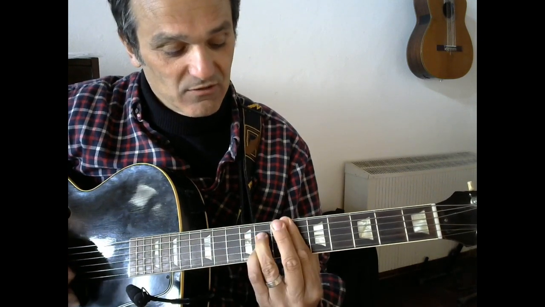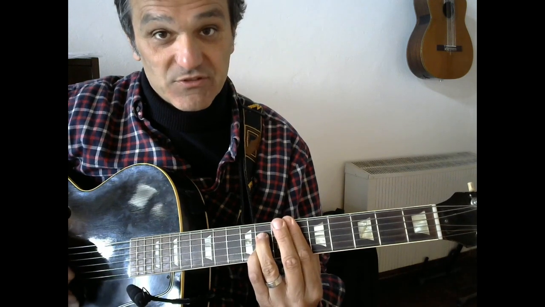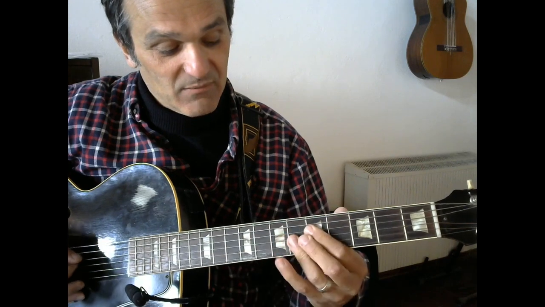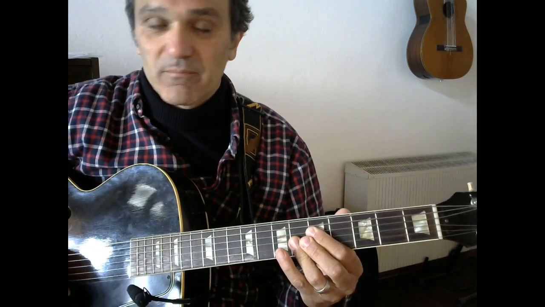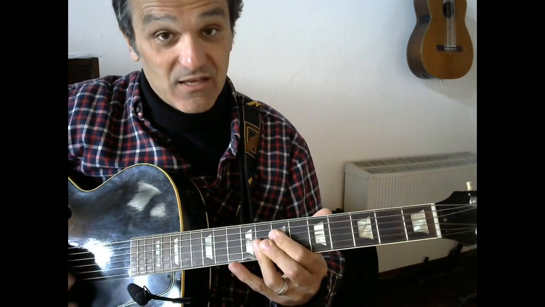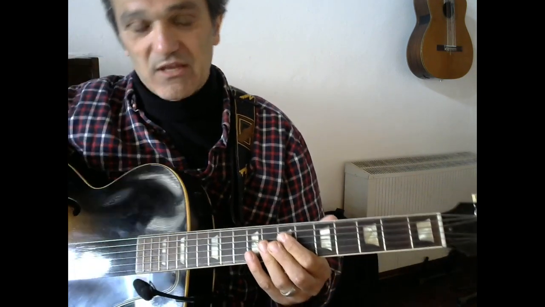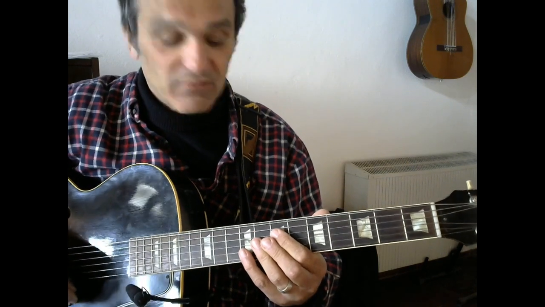Then I can play E flat 7, which is the tritone. Then I can play F, then F7, then G minor 7 flat 5 and A minor 7 flat 5. So I have many chords I can use, and the same concept applies for the other chords.